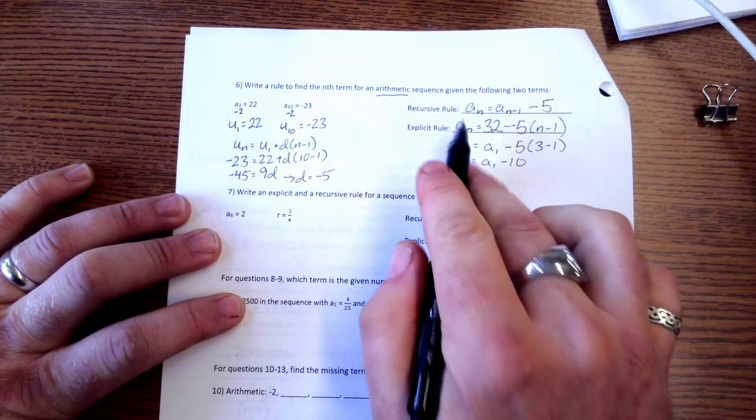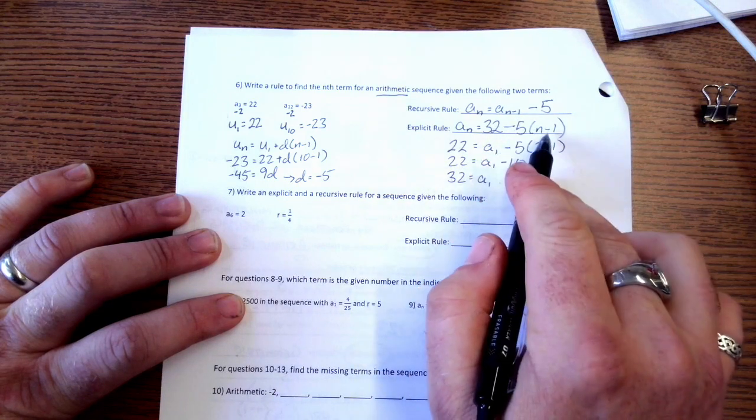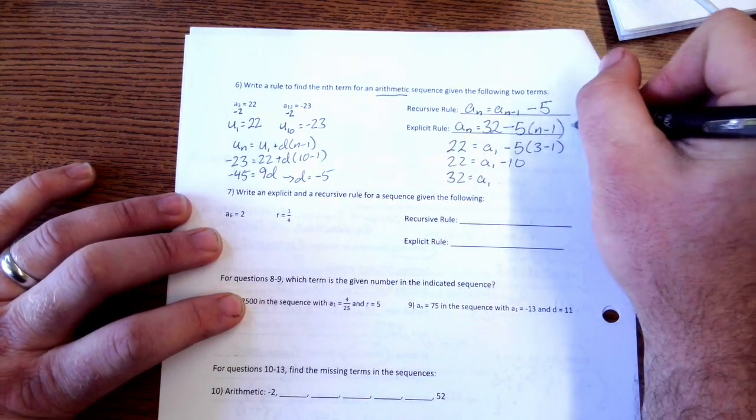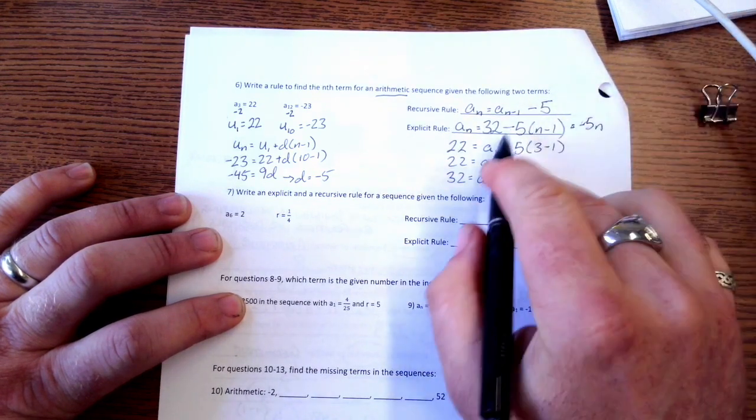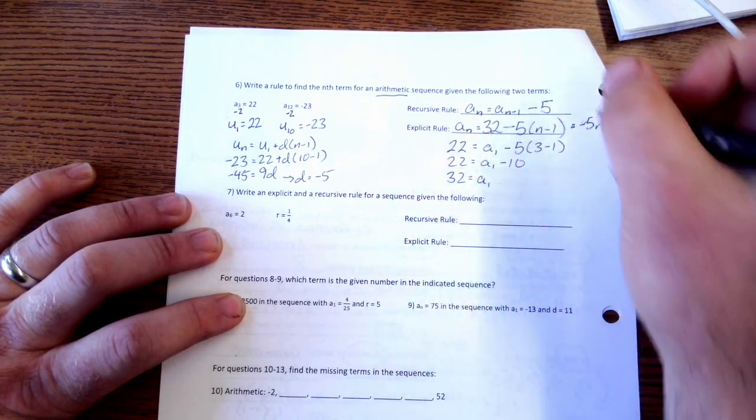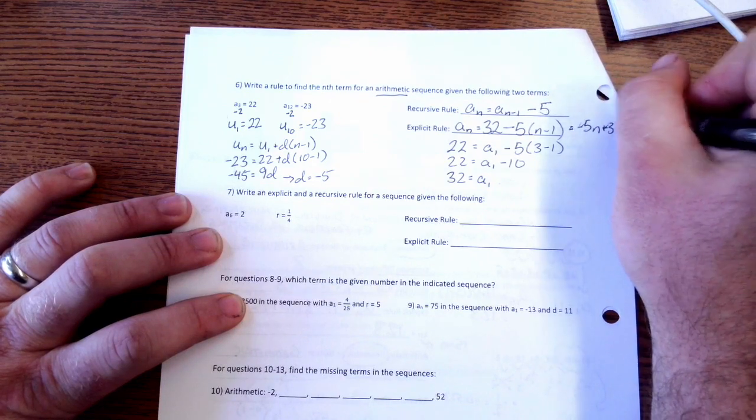So our full equation is a sub n equals 32 minus 5 times n minus 1, or negative 5n. Negative 5 times negative 1 is positive 5. Positive 5 plus 32 is plus 37.